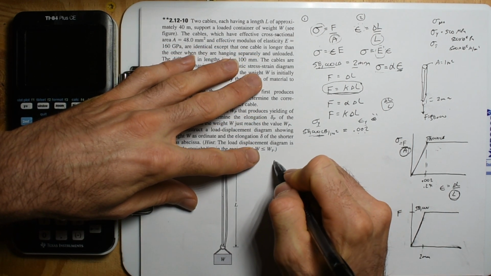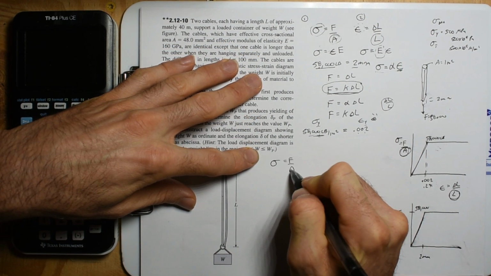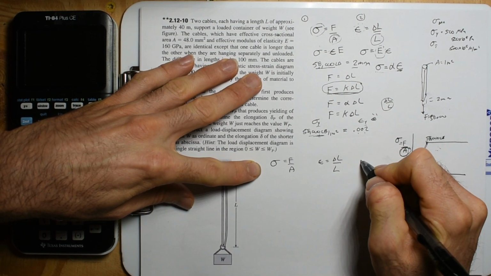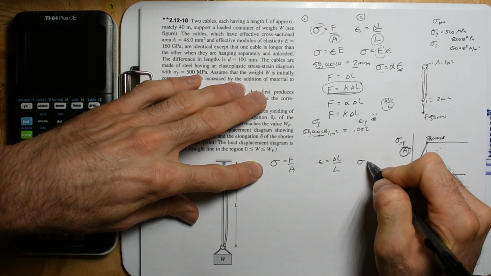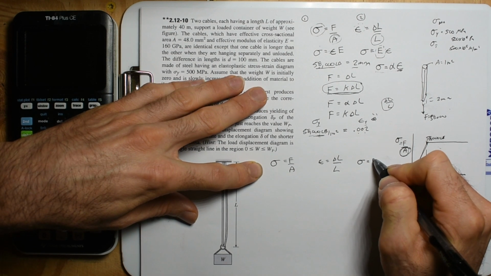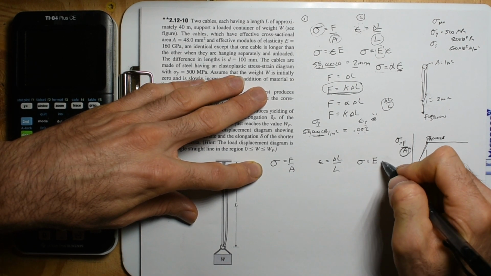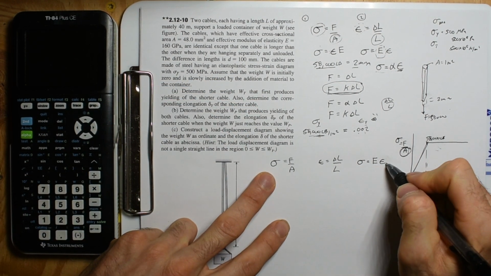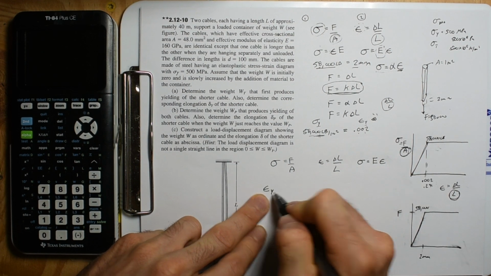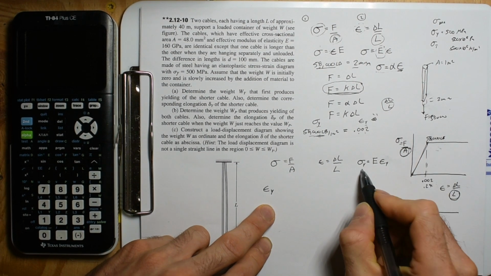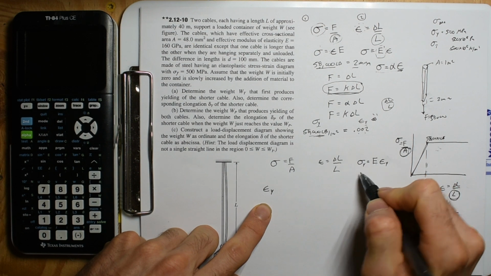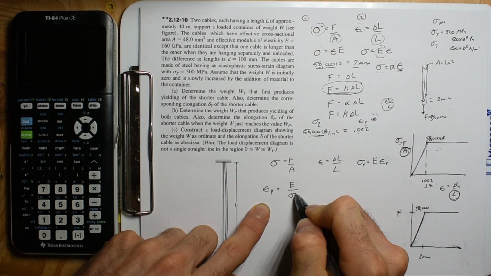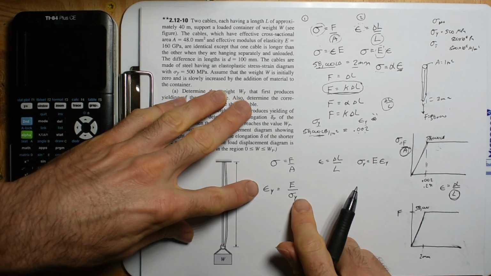So let's write the equations again. Force over area is stress, and strain is change in length over length. And then stress is equal to, and I will put the E in front just because it makes more sense, it's the constant, times strain. Now if we wanted to know the yield strain, we're going to put some values on this, and then rearrange the equation, bringing the E downstairs. So now we get yield stress divided by the modulus of elasticity.